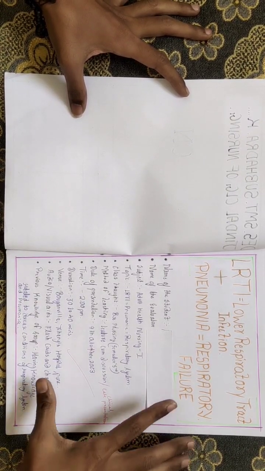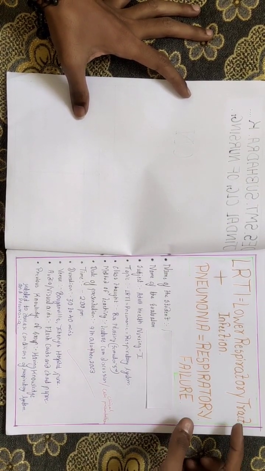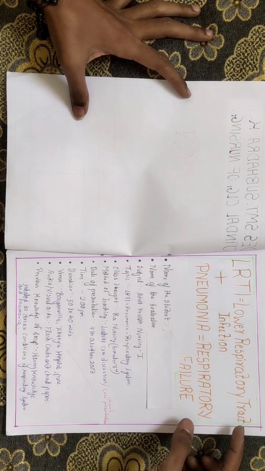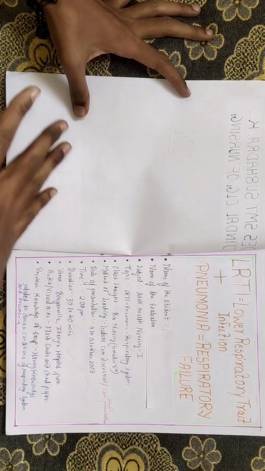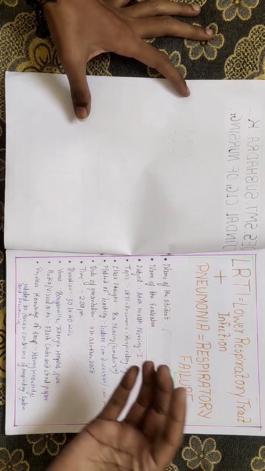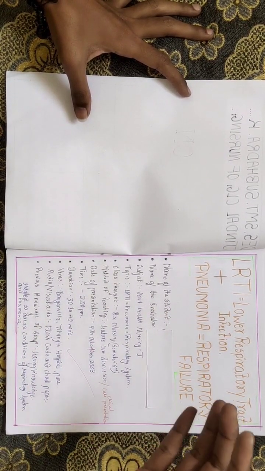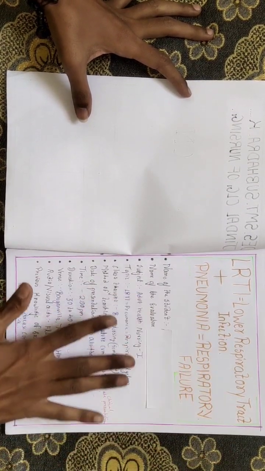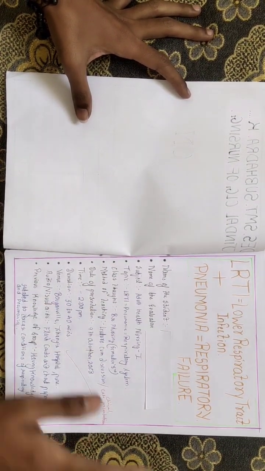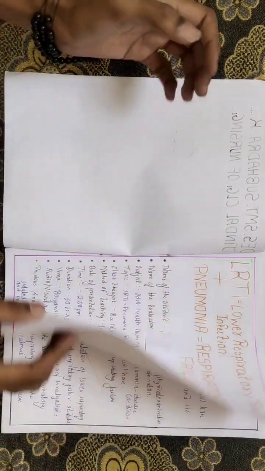This is a diagnosis which will be given to you by your teacher. You have to give care to that patient for 5 days, and after 5 days you have to write all these things and do a presentation in front of your teacher and your batchmates, your classmates. So this is the format.